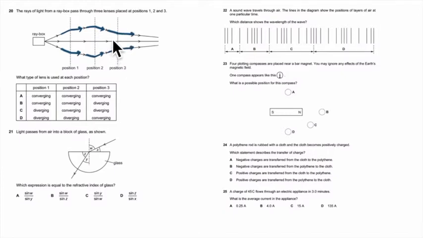Based on the effect of the lens here, we can say that this first lens is a converging lens. Same with the second one, converging lens also, but the third one is a diverging lens. It is trying to spread out the rays. Option B is the answer.